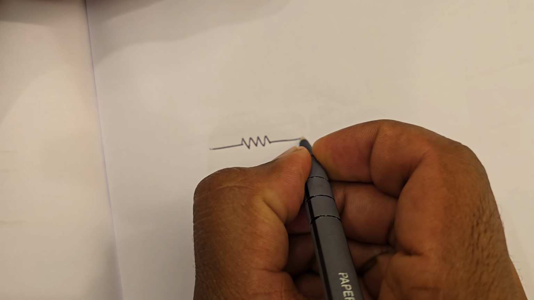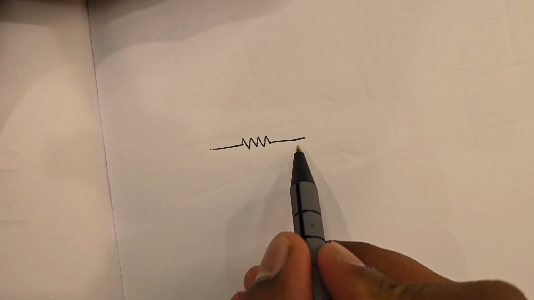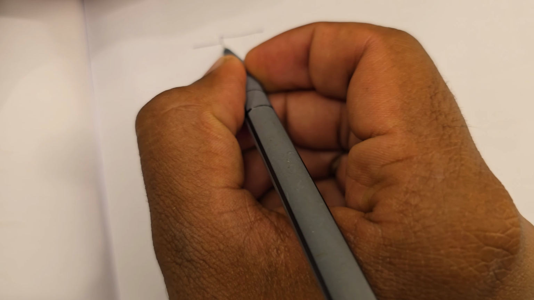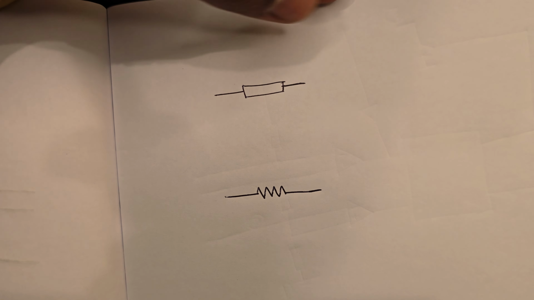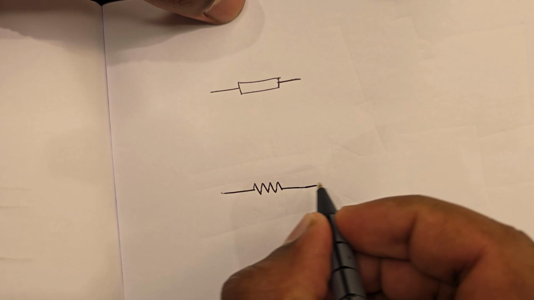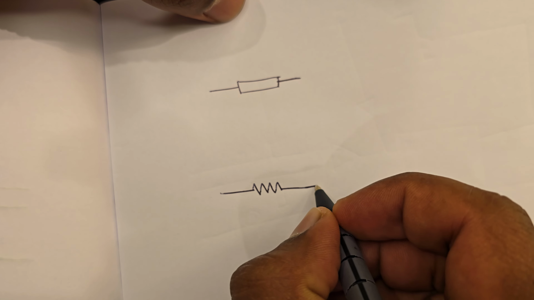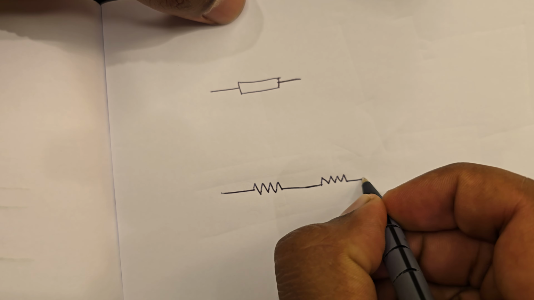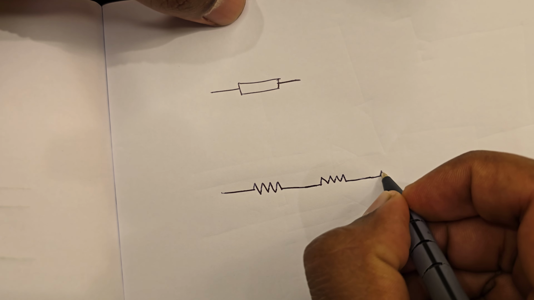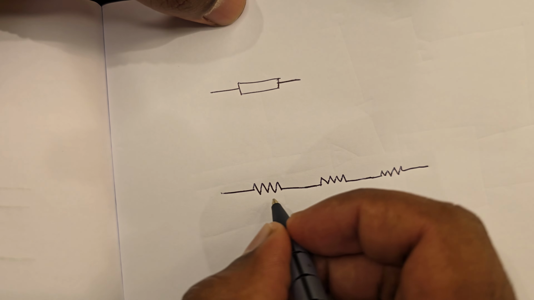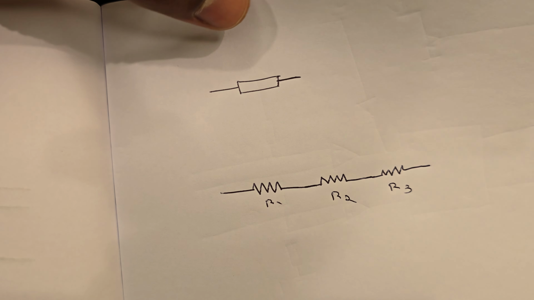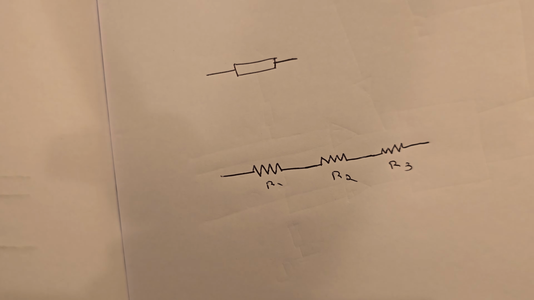This is the symbol for the resistor. This is the symbol that we use in North America, and this is the international symbol for the resistor, just a box with two leads. So this is the first resistor, and I'm connecting another resistor to the first resistor. That's the second one, and this is the third one. So these are R1, R2, R3, three resistors in series.